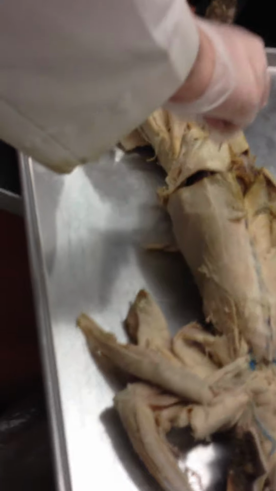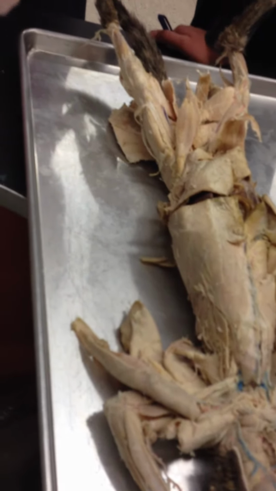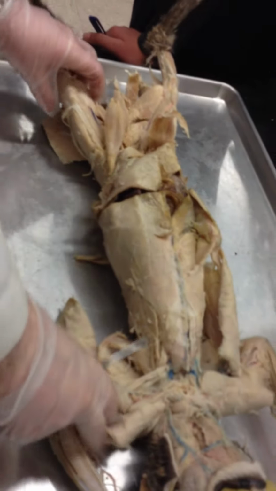I'd probably put it in a few places. Like what I did one year is I put a pin here, a pin here, a pin here, to show that it was continuous. And then the abdominal wall has three layers.